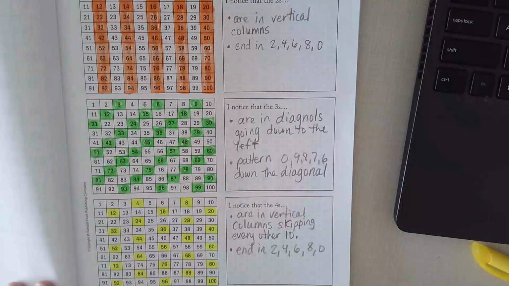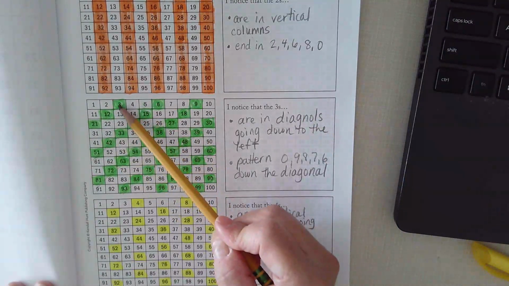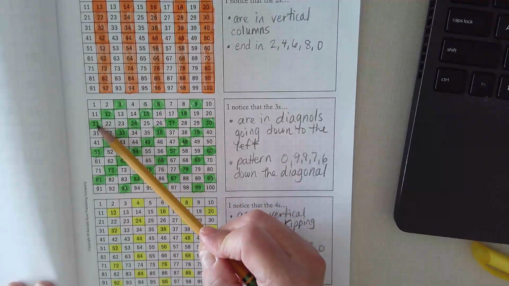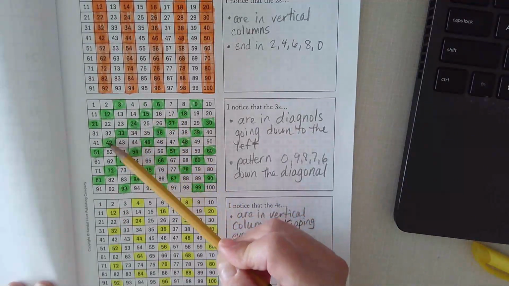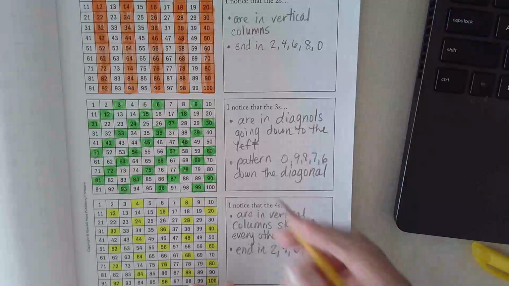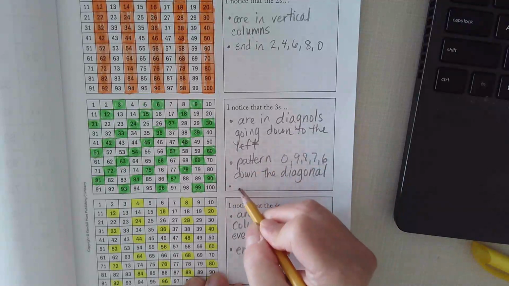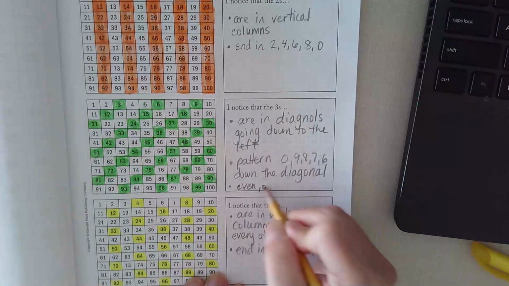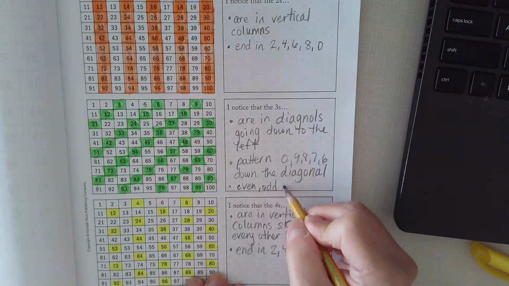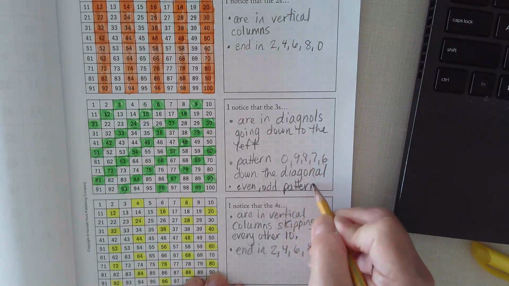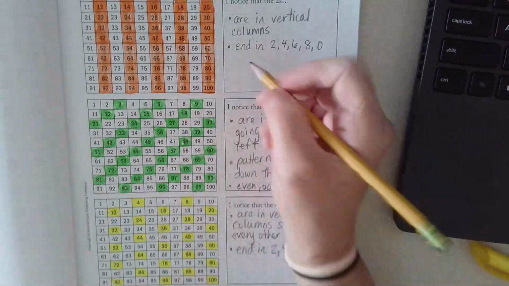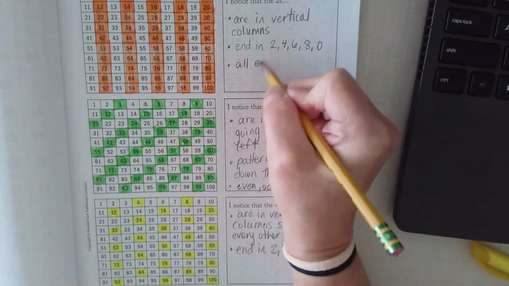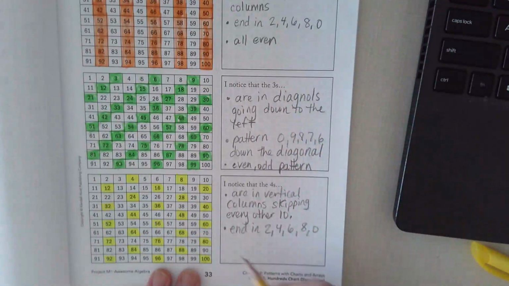The 3s have even and odd numbers. Odd, even, odd, even, odd, even, odd. So we're going to add that now to our pattern here. Okay, we have even, odd, pattern. This is all even. And then this is all even.